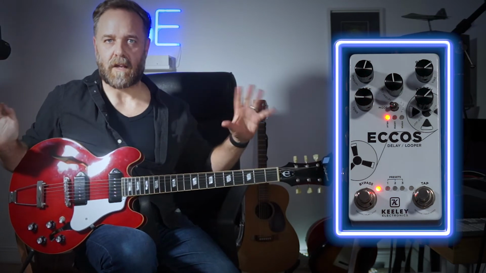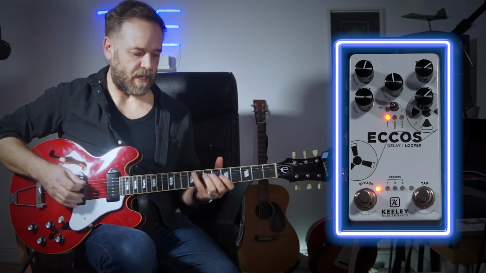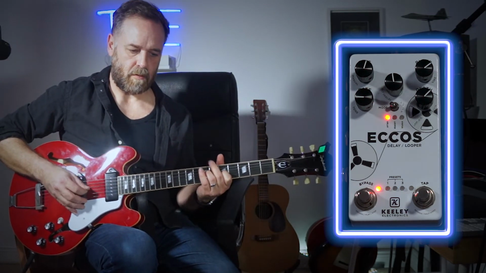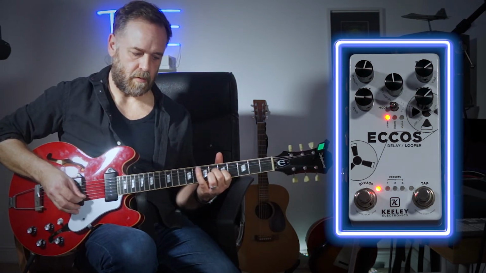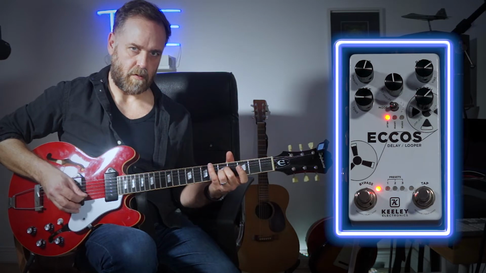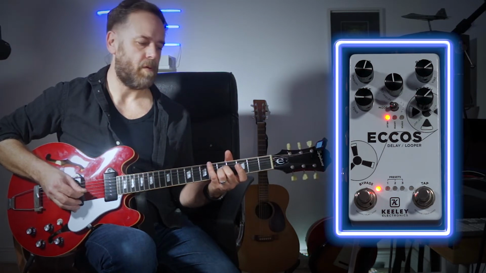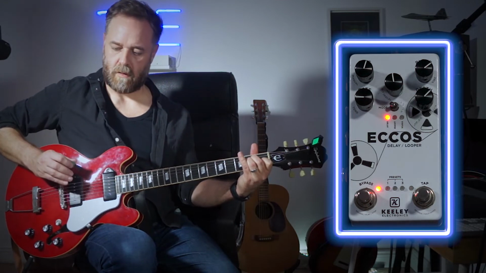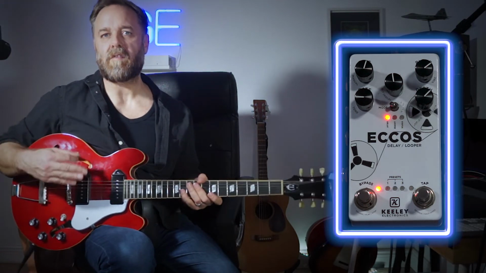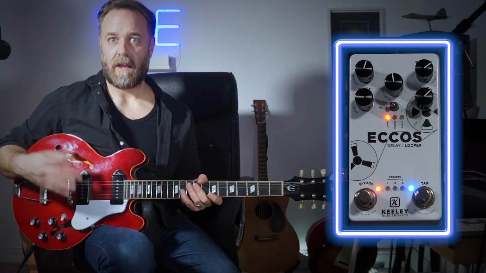Because you can add that kind of pad of modulation behind you. But because the repeats are dark, it doesn't kind of get in the way.